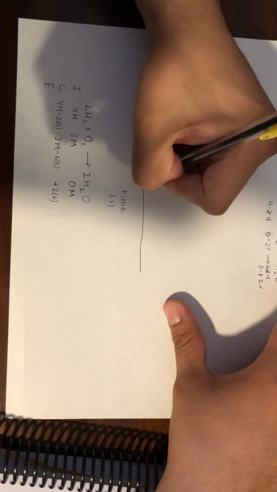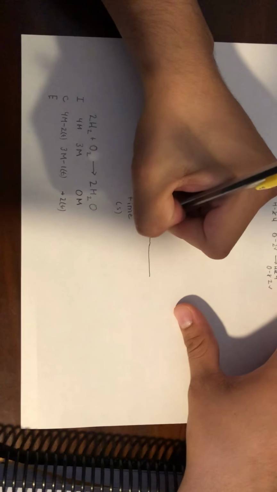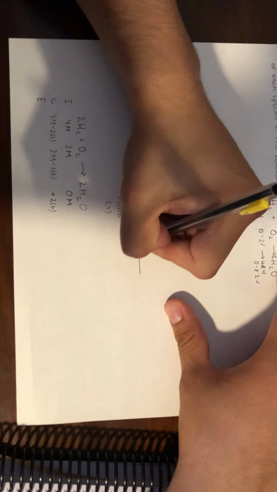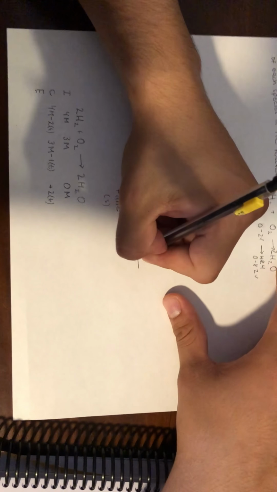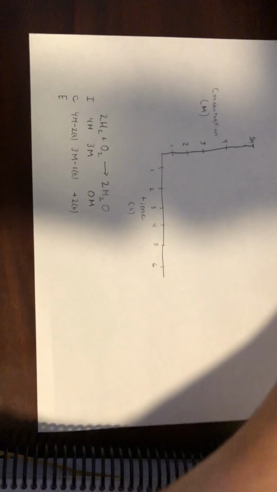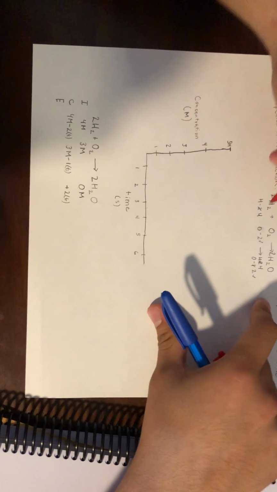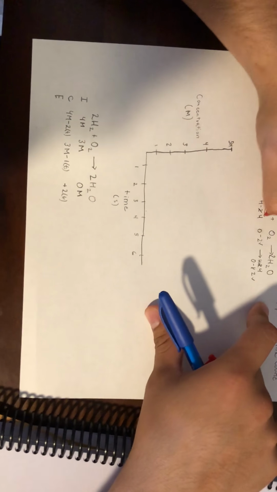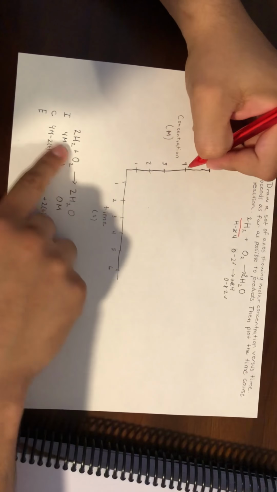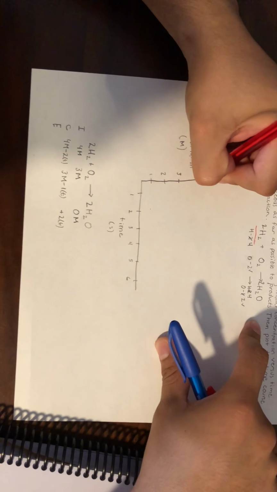Then 1, 2, 3, 4, 5, 6. So let's start off with the hydrogen. It initially starts at 4 molar concentration. So plot your point right here.